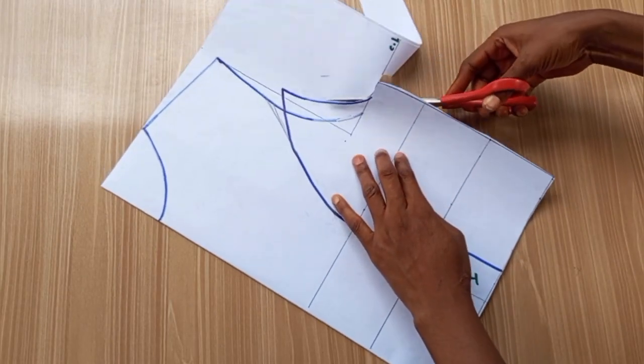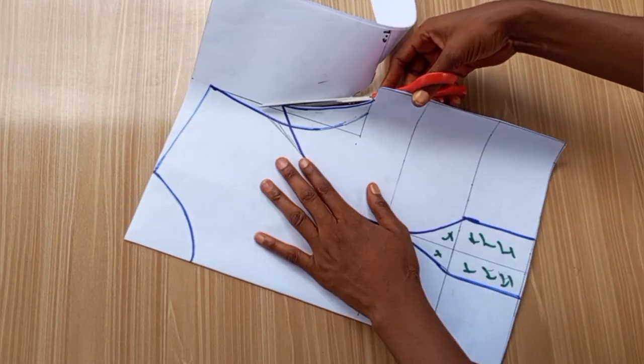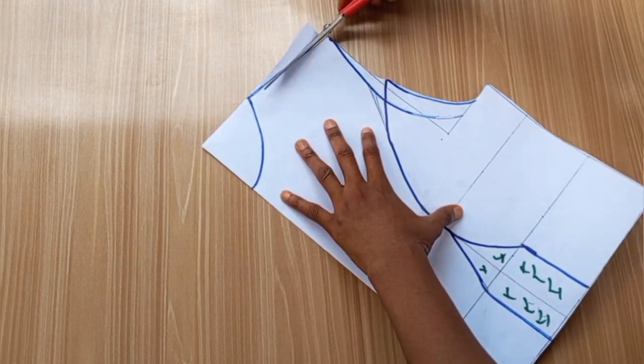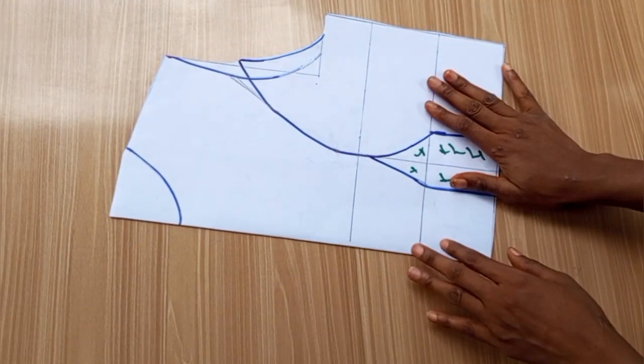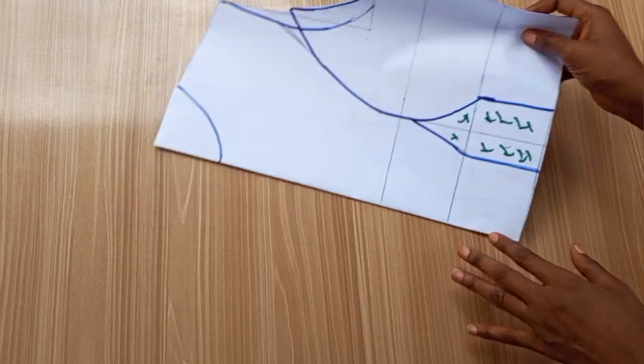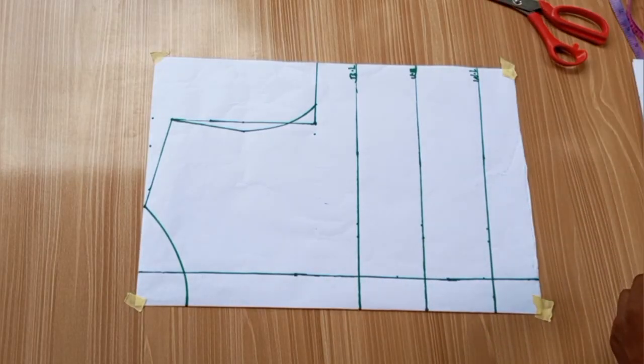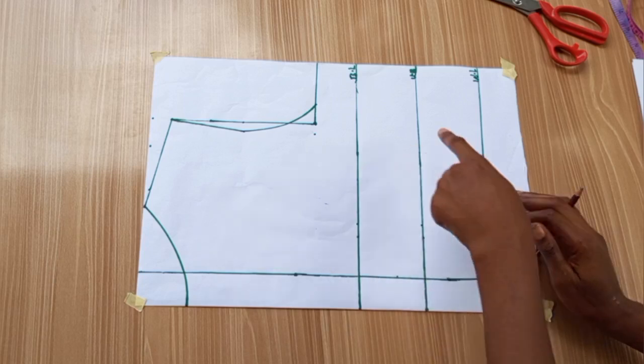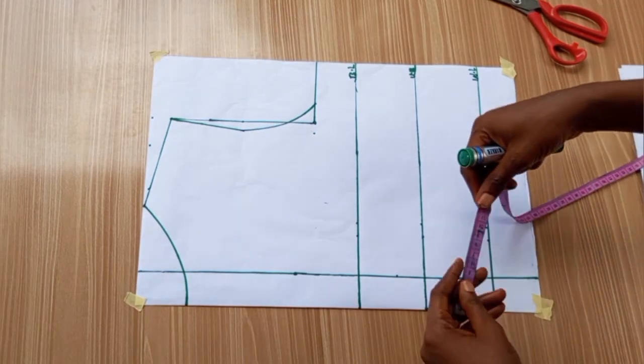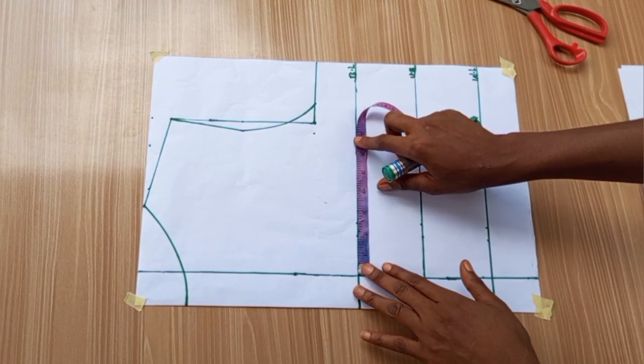So this is basically it for the front. We're not going to cut the whole pattern paper. I'm just going to cut this part and then we'll leave it for now. So go ahead and draft the back pattern. I've already gone ahead to rule out all the necessary lines we need for the back pattern: our waistline, under bust and bust line, and we have our zipper there as well.